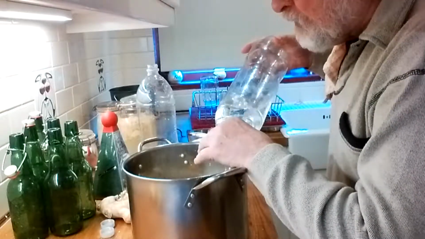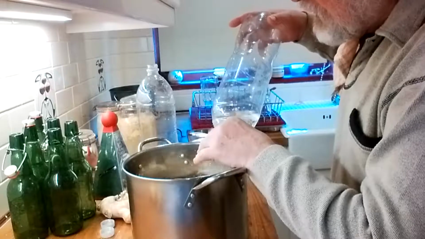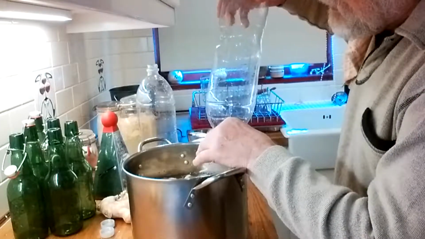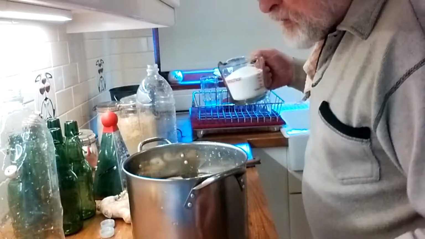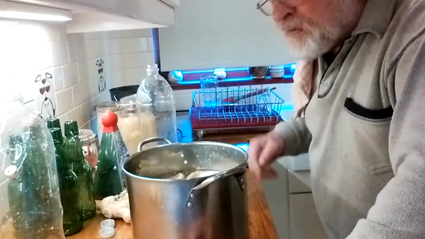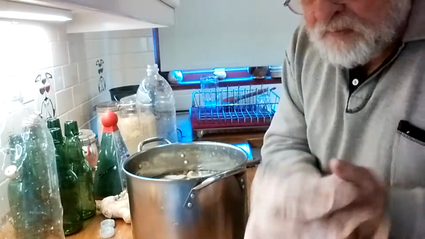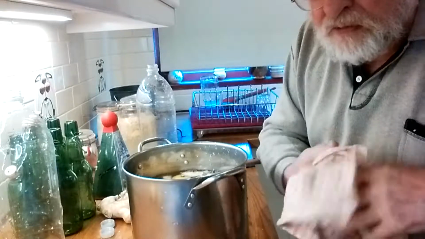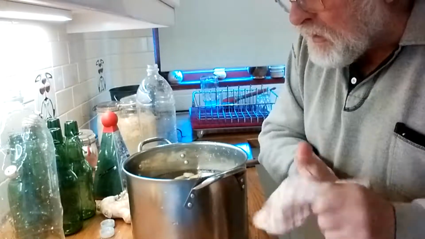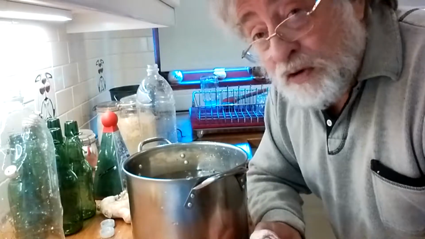I'm bored though, waiting for it all to go in my boiling pot. There it is. And for each bottle, a cup of sugar. So that's 2 cups of sugar in here. I'm going to stick this lot on the pan and on the stove, and it will boil, simmer away quite fiercely for about 15 minutes. So 15 minutes on the boil makes you a good strong tea.